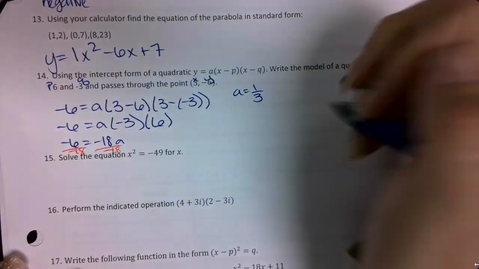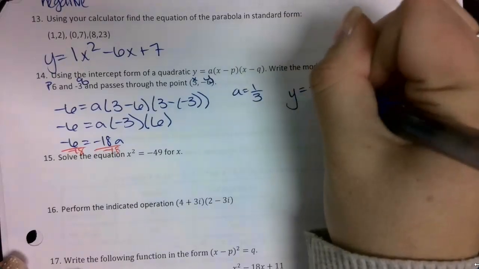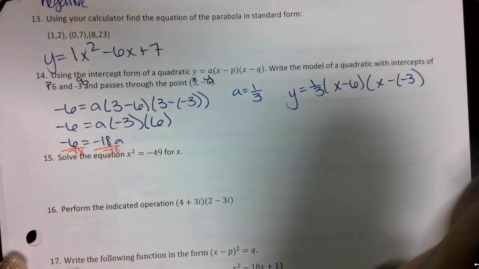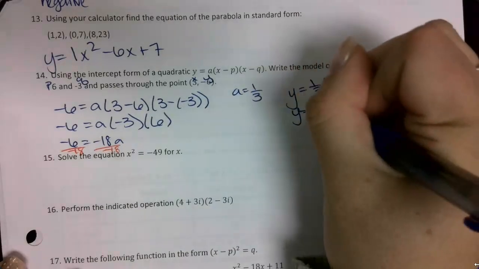So I plug back in a, p, and q. I get 1/3 times x minus 6, times x minus negative 3. I just want to get rid of my double negatives.